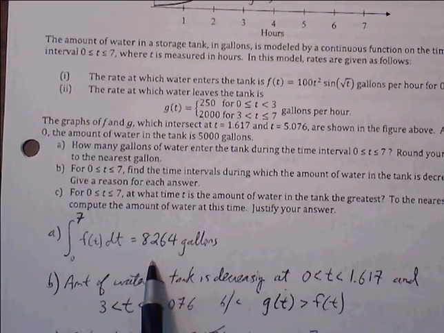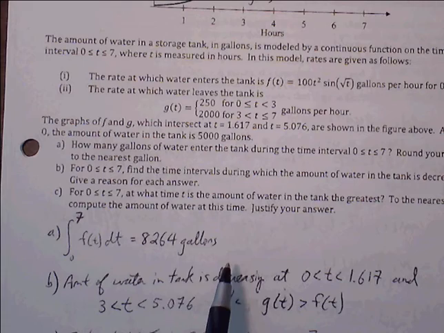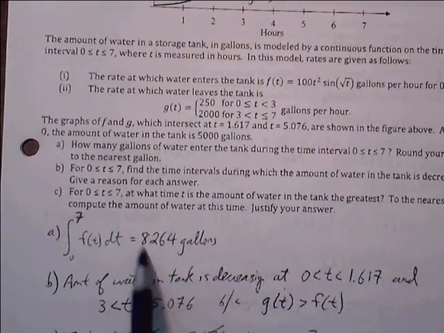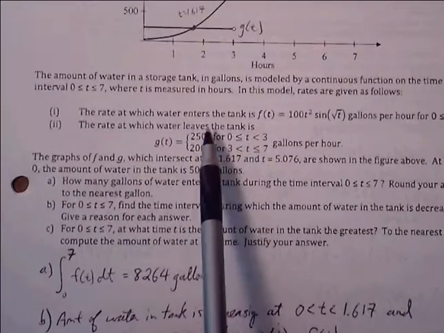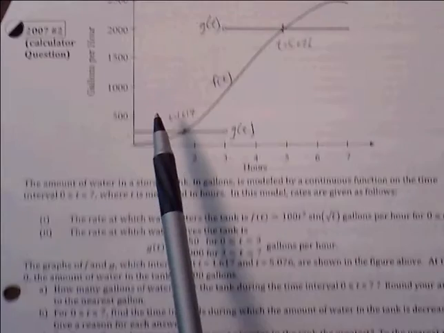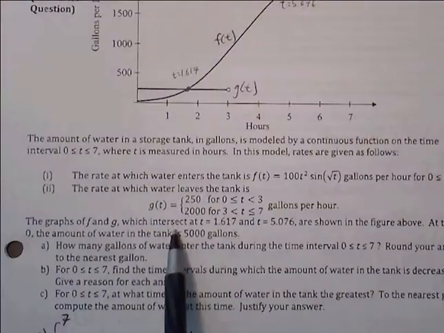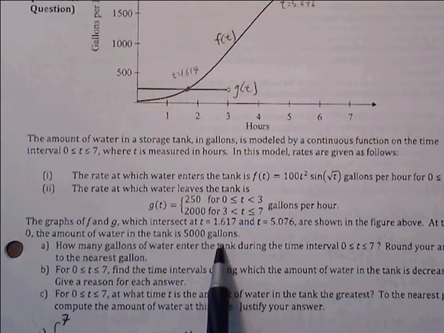We're not concerned about how much water is in the tank. We just want to know how much has entered into the tank during that time, so basically we ignore the 5,000 that's in the problem for now. Right now we're not concerned about how much water is in the tank.